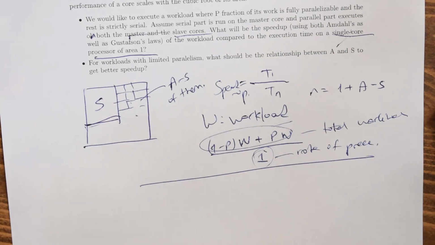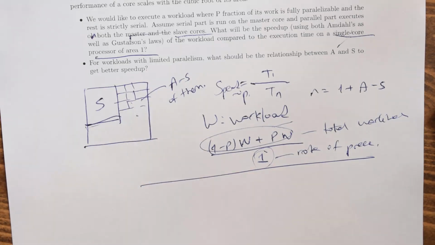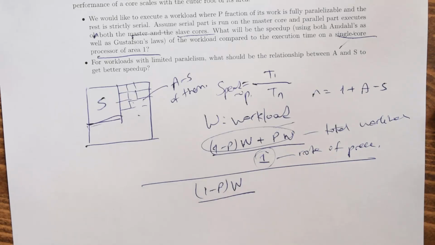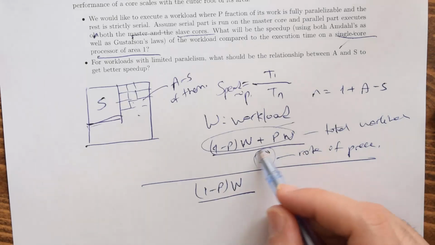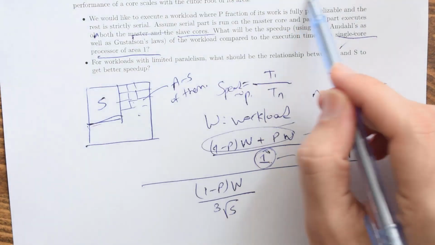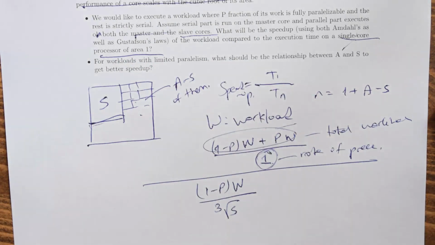In the multi-core architecture, there has to be a strategy, and the strategy is that we run the serial part on the bigger core because it's much faster compared to the slave cores. So (1 minus P) times W is going to be divided by, since I'm comparing against the unit area square processor, the cube root of S. The reason is that we are assuming that single thread performance of a core scales with the cubic root of its area.